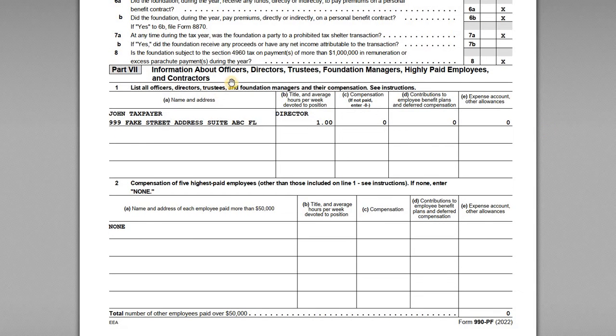Part 7, information about officers, directors, trustees, foundation managers, highly paid employees, and contractors. So it lists all of these individuals and their compensation, right? So any officers, directors, trustees, foundation managers. John is the only one affiliated with this company as of now. So he's a director, he works an hour a week, and he wasn't taking a salary, right? So he wasn't paid anything.